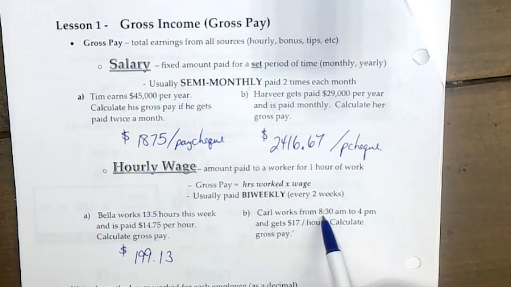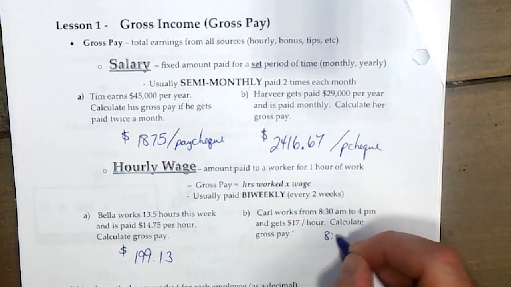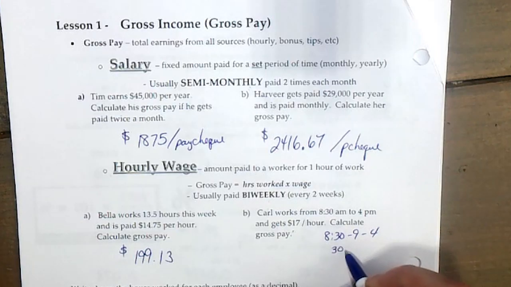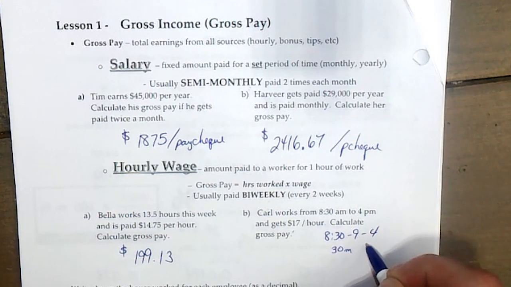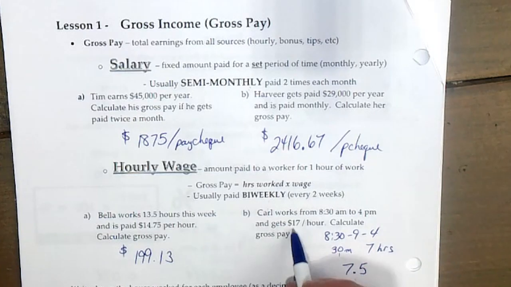So again, we figure out how many hours between 8:30 and 4. And we have to divide by 60 if it's minutes. So this becomes 7.5. 7.5 times 17.